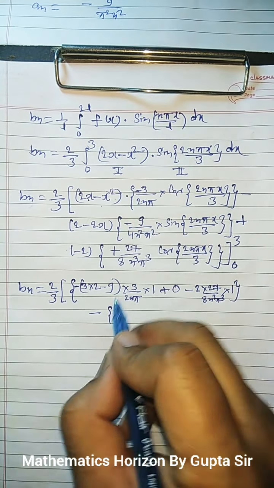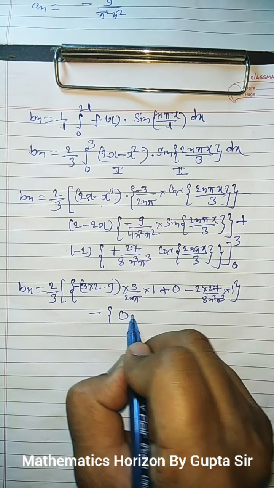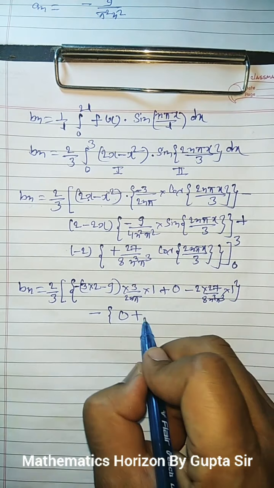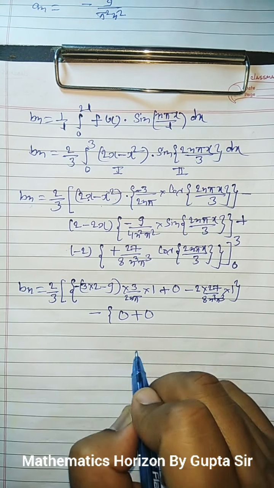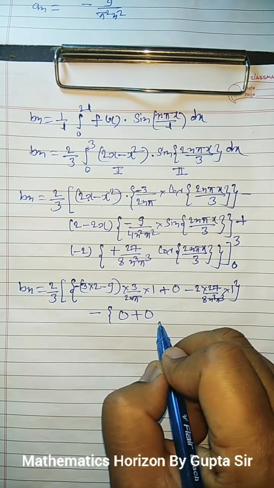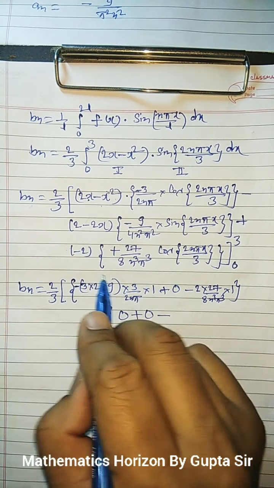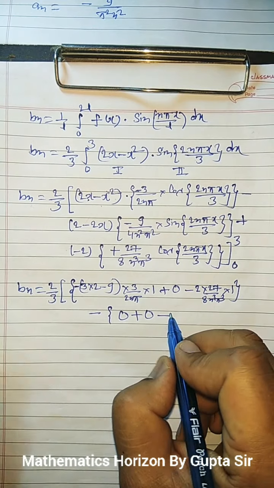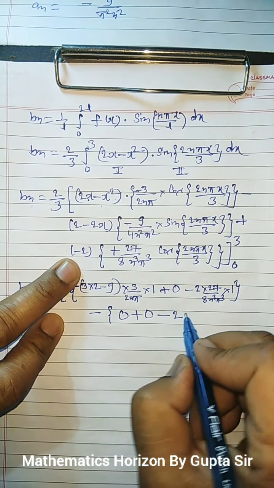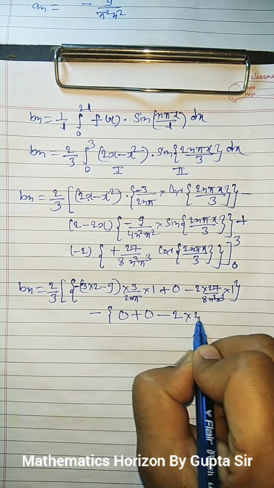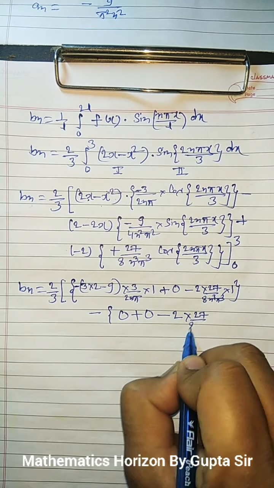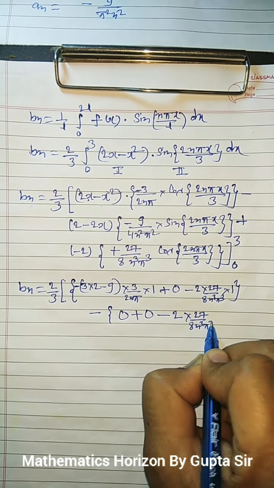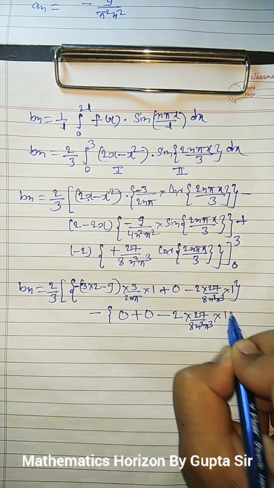X equal to 0 means first term will be 0, minus minus plus, here sine 0 is 0, second term will be 0, and minus, when x equal to 0, here we get minus 2 into 27 upon 8 n cube pi cube, and cos 0 is 1.